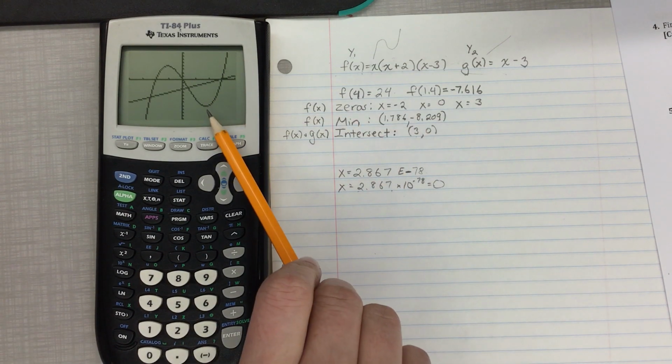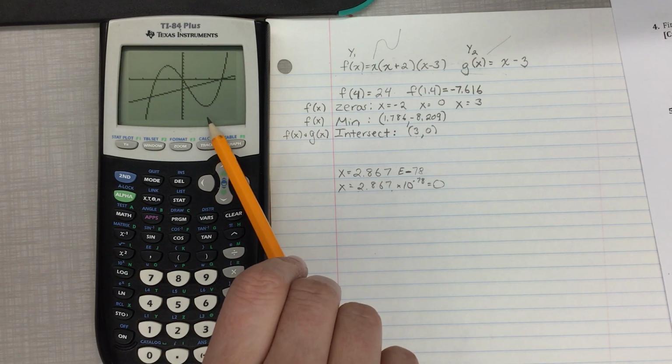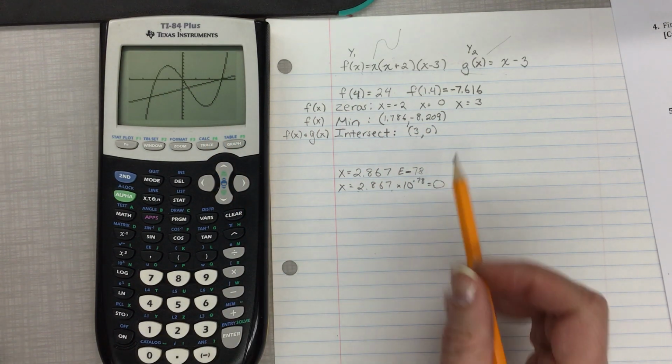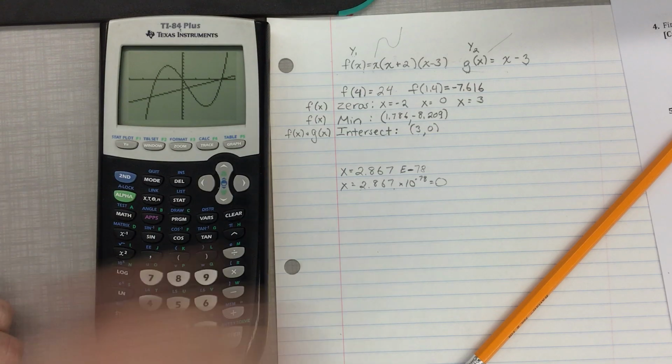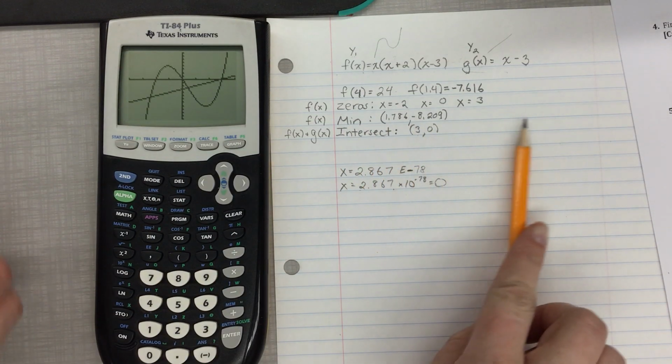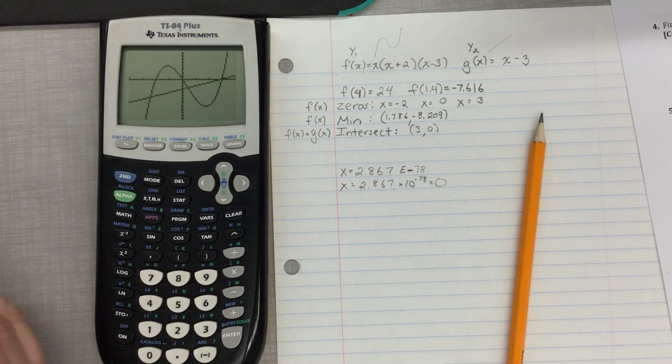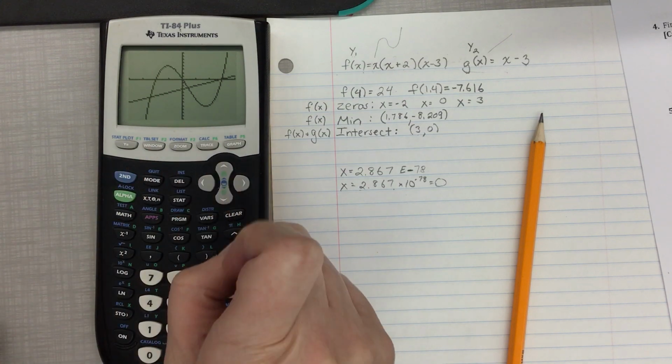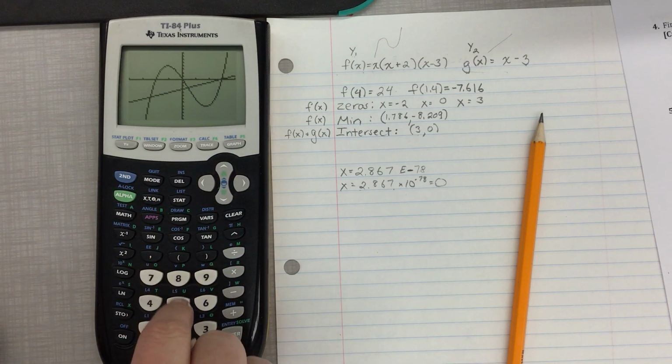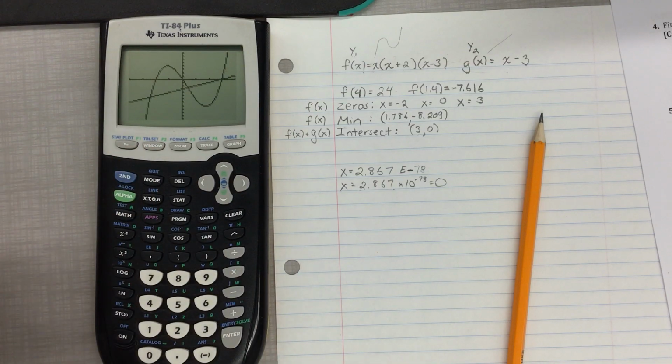And there we go. We don't have all that extra wasted space, and it's easier to see this minimum than it was before because it was a little bit low before at that negative 8. Oh, duh, our minimum's negative 8.2. I should have known that my window wouldn't have worked for that. Oh, well. Okay, other things. So we just did window. And of course, if you hit zoom 6, it'll change your windows back to negative 10 and positive 10 for your X and Ys.